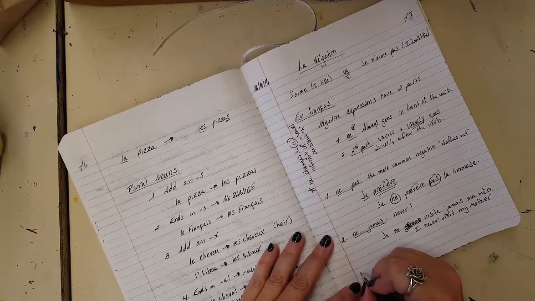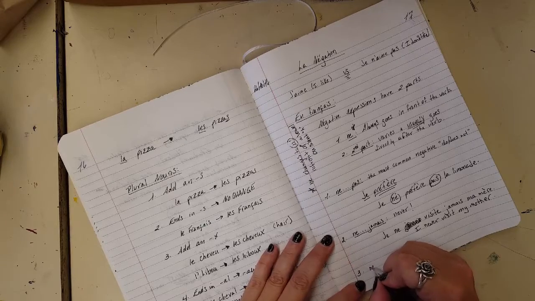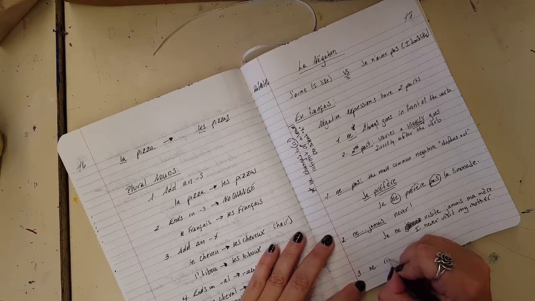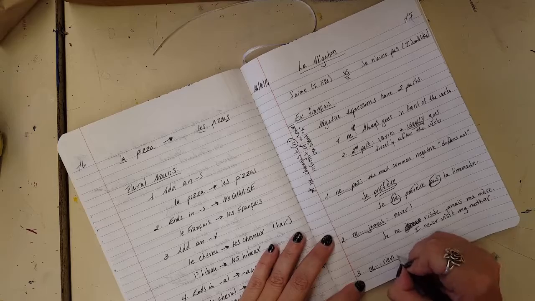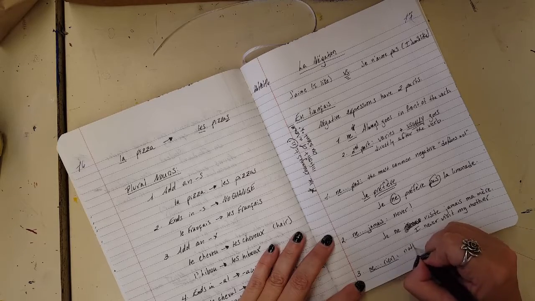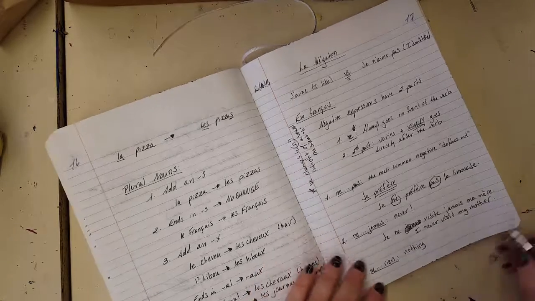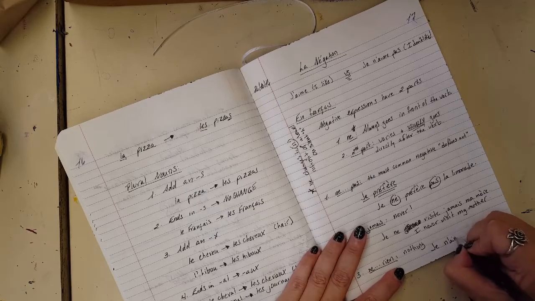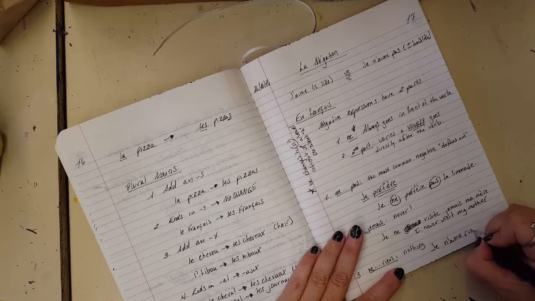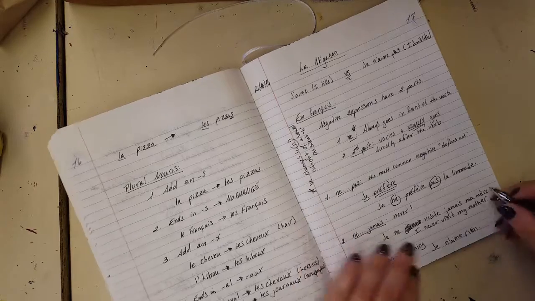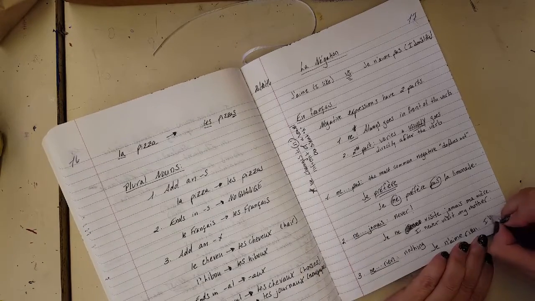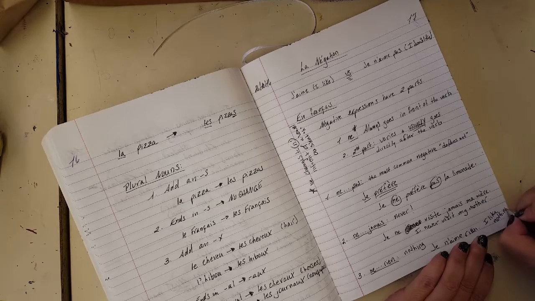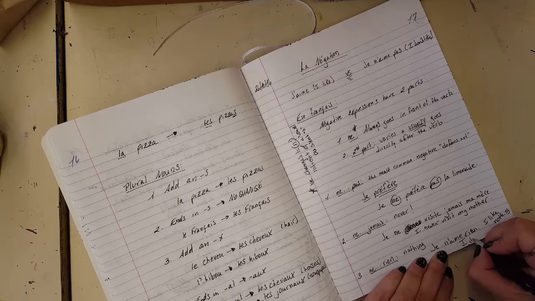Okay? And then the third one is ne rien. And ne rien means nothing. So, je n'aime rien is I like nothing or I don't like anything, depending on how you translate it.